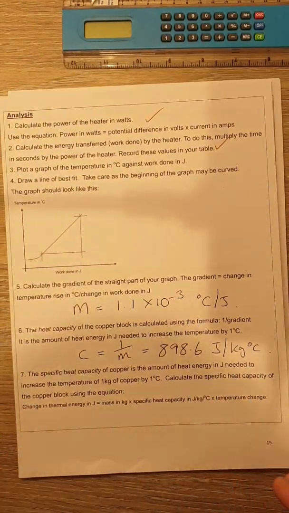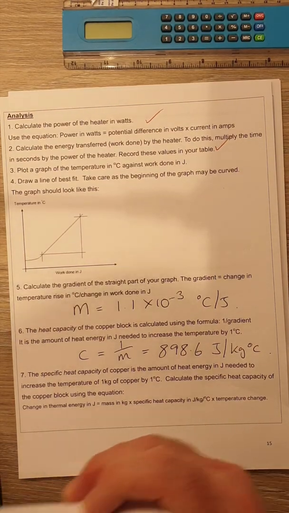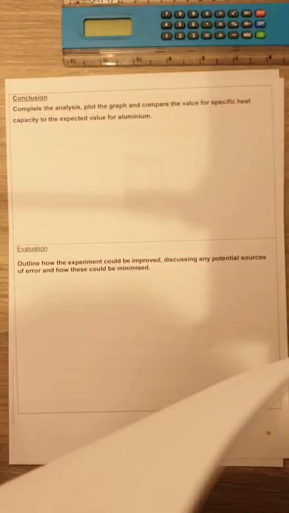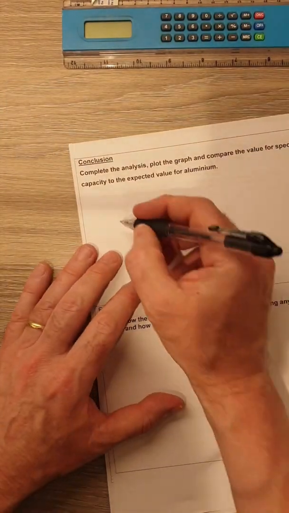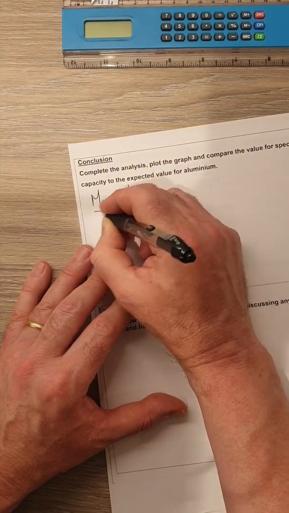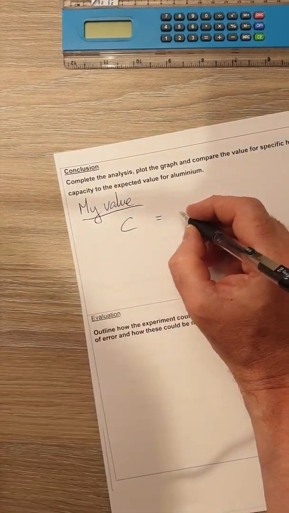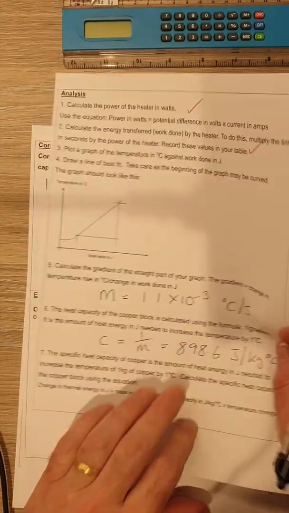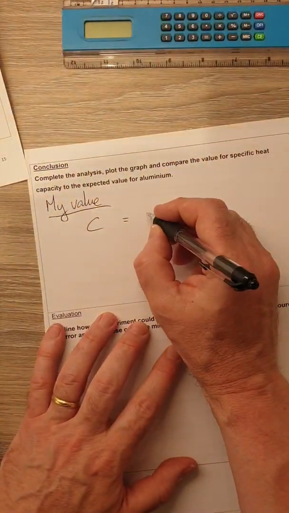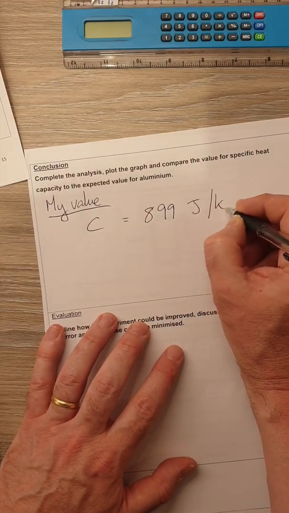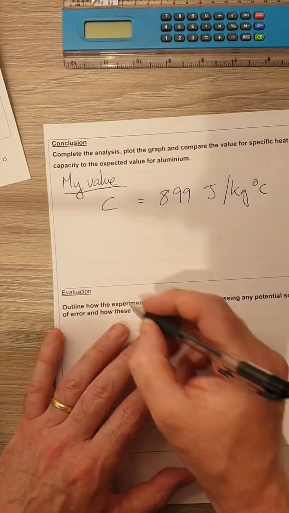The next thing it says is compare the value to the expected value. So my value, C, I'm going to round to 899 joules per kilogram degree C.